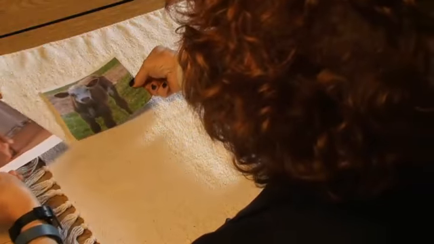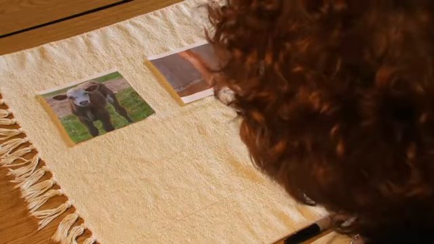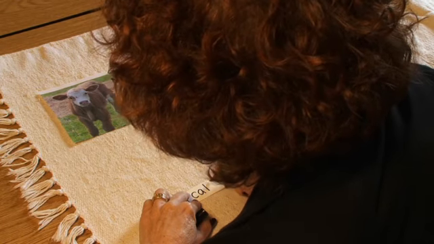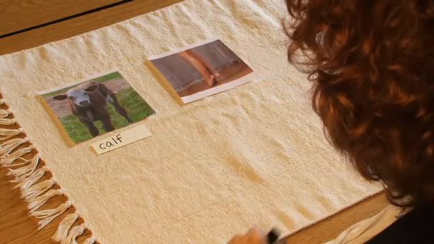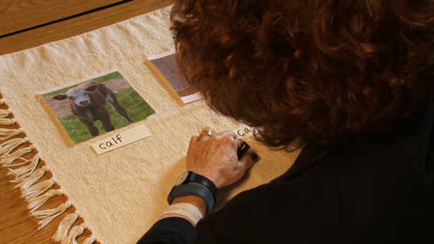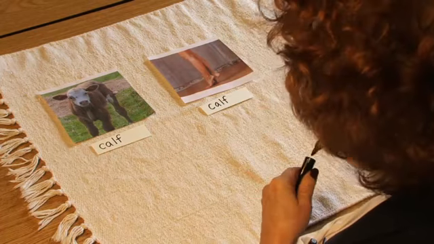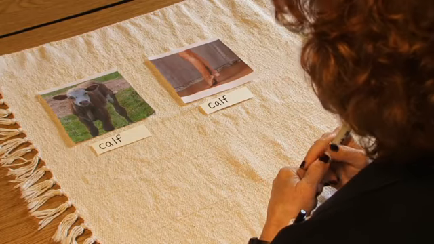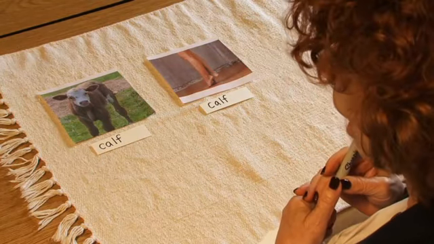Let's look at these two pictures and name what they show us. This is a baby cow. It's called a calf. And this is a picture of the part of a leg, a person's leg, and that part of the leg is called a calf. Calf, calf. Those two words sound the same, they look the same, but they don't mean the same thing. This is a baby cow. This is a part of the lower leg called the calf.